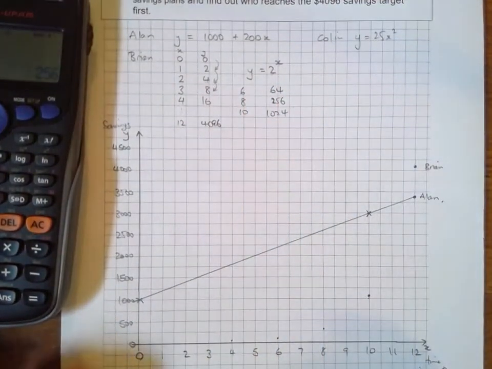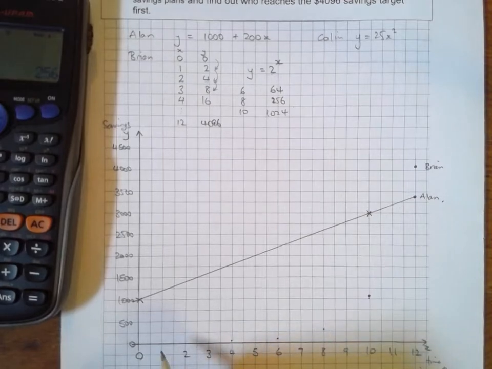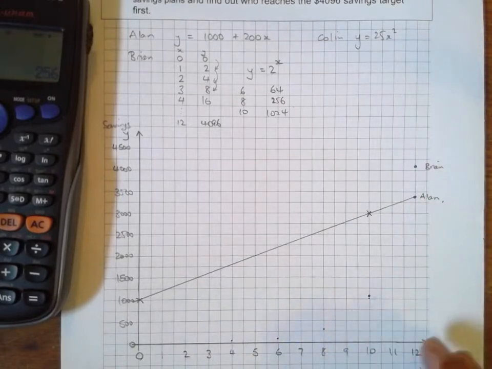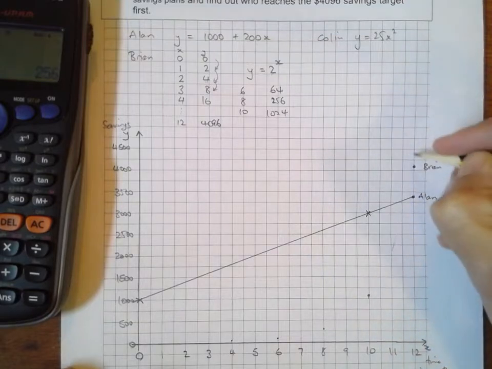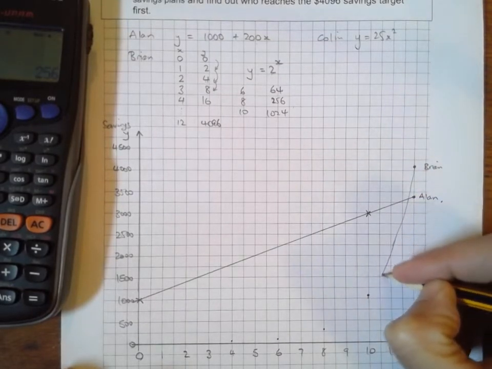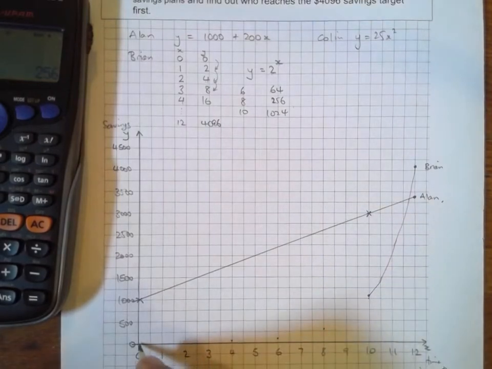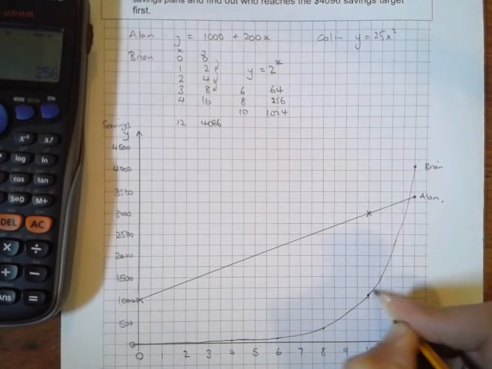Now, if I had a bit more time, I'd work out all the values of x and y for Brian, and then I'd be able to draw his graph. But you can see it's got this exponential shape. It's really starting to take off there. But he does end up at the 4096, and that's really encouraging, because we do want someone to get there in the 12 months. You know, he's got essentially nothing to start with, and then he races away at the end.